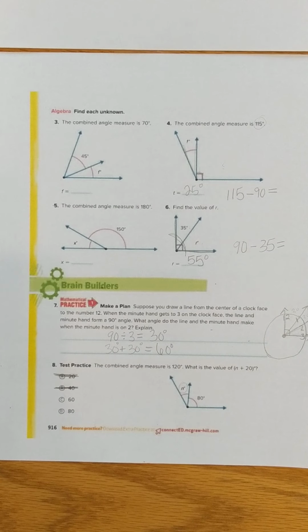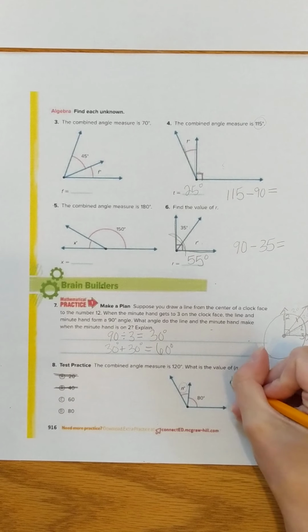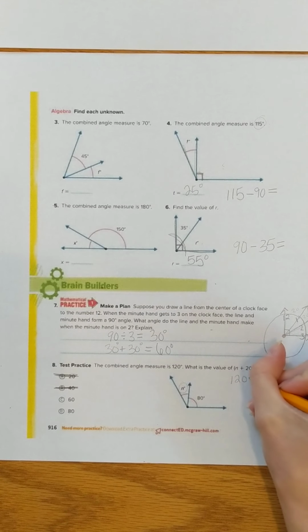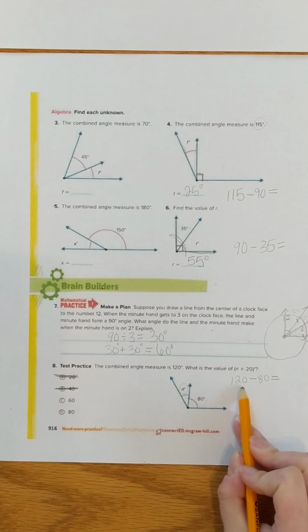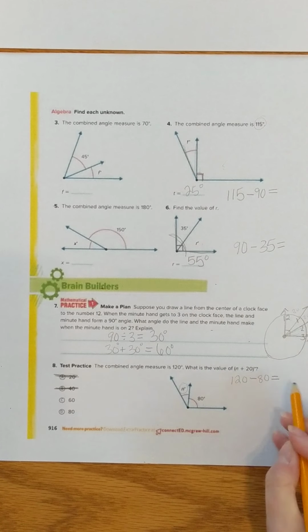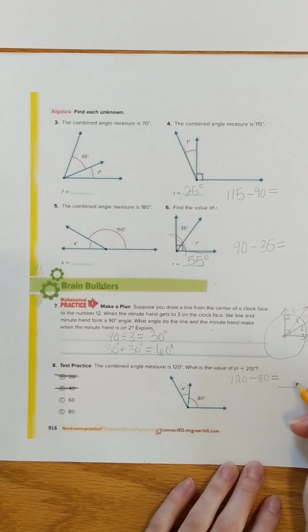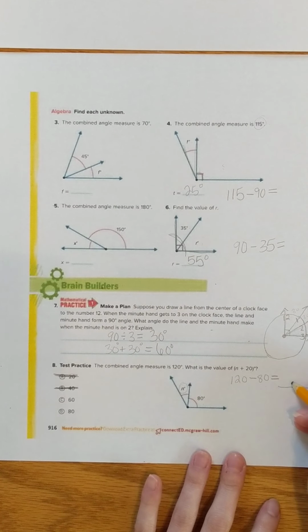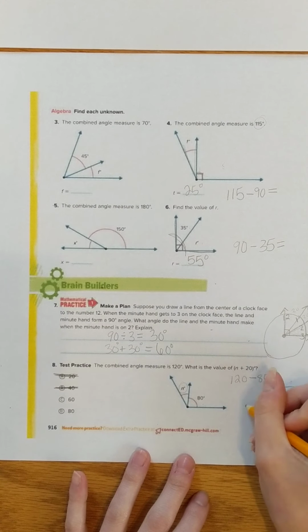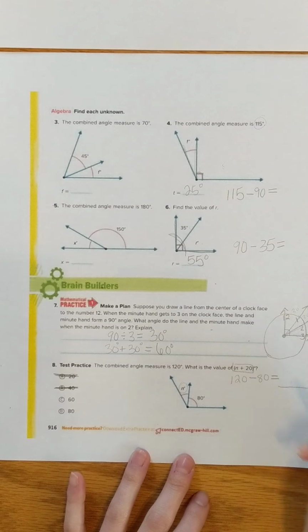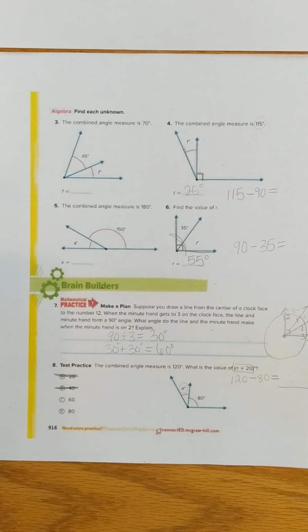In order to do that, just like we did before, we're going to take the combined angle measure, which is 120, and we're going to subtract what we're given, which would be 80 on this one. You're going to plug this equation into your calculator and get an answer. You're going to write your answer over there. Whatever your answer is for n, you're then going to put it in an equation that we have here, because it's asking what is n plus 20.